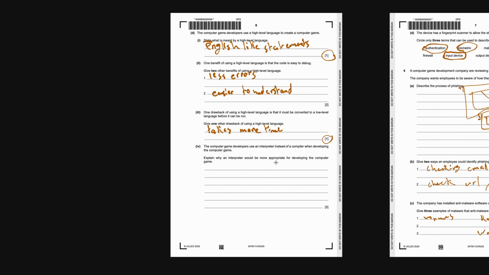So part IV states that the computer game developers use an interpreter instead of a compiler when developing the computer game. Explain why an interpreter would be more appropriate for developing the computer game. Firstly, the code will be translated line by line, and whenever the interpreter finds an error, it will stop.